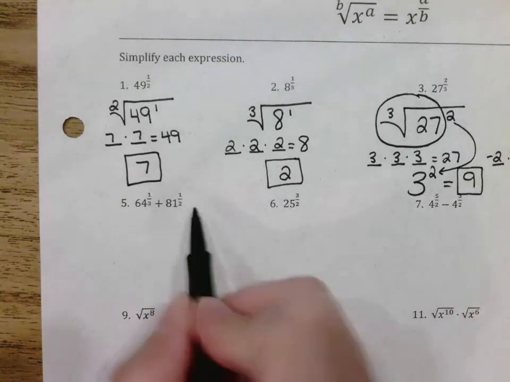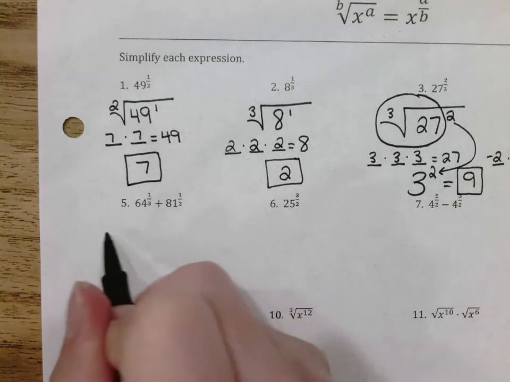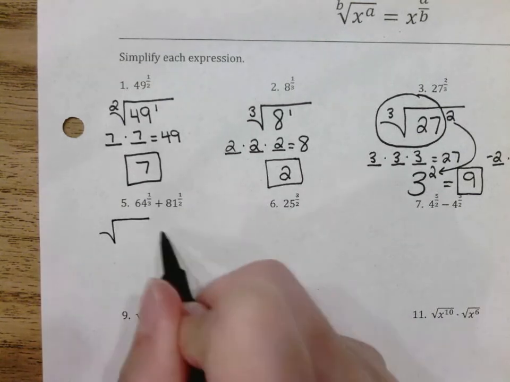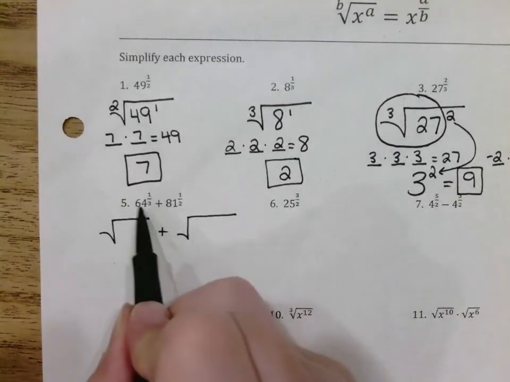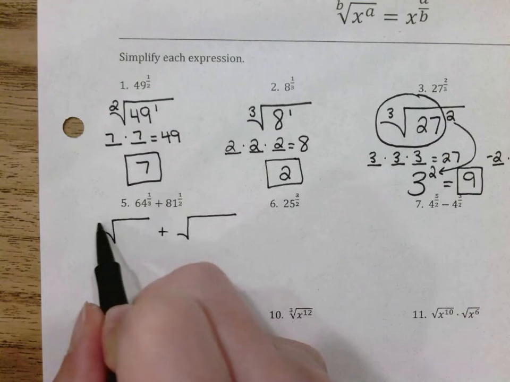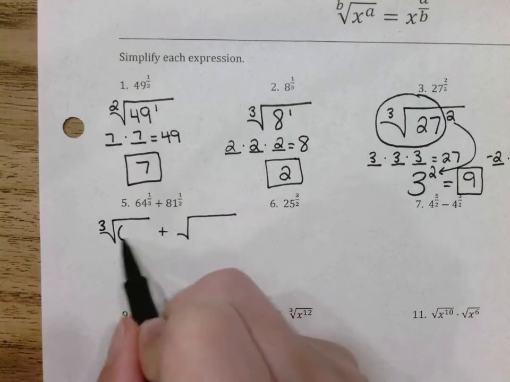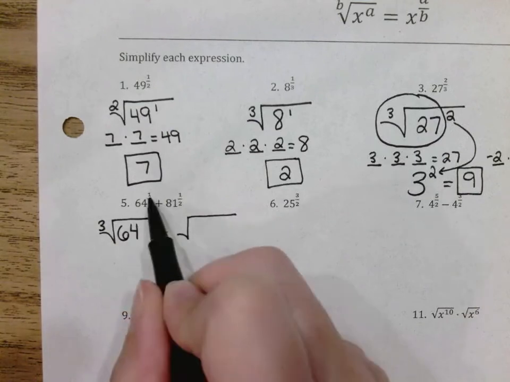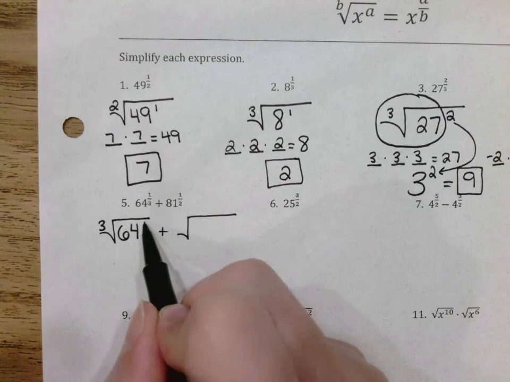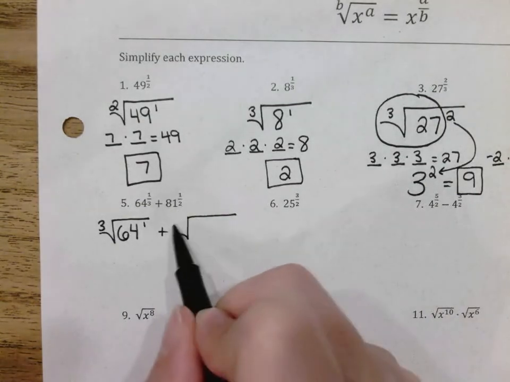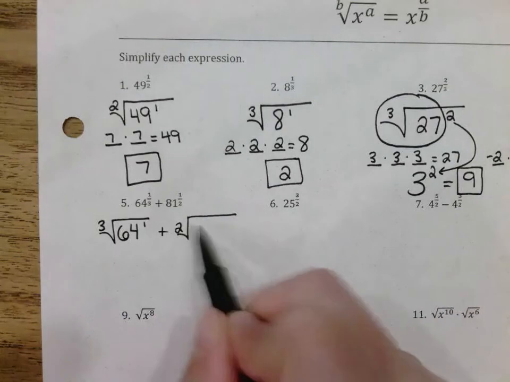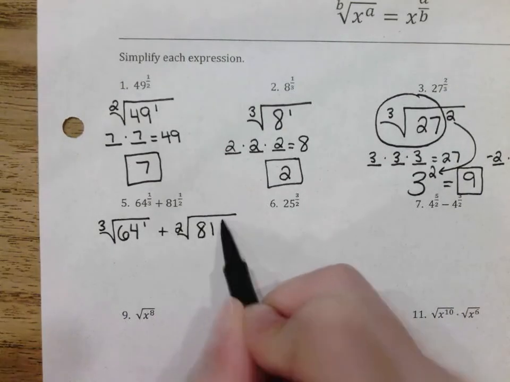So I have fractions in my exponents, so I know I'm going to need a couple radicals. So for this one, my index is a 3. My radicand is 64 to the first power. For this one, my index is a 2. My radicand is 81 to the first power.